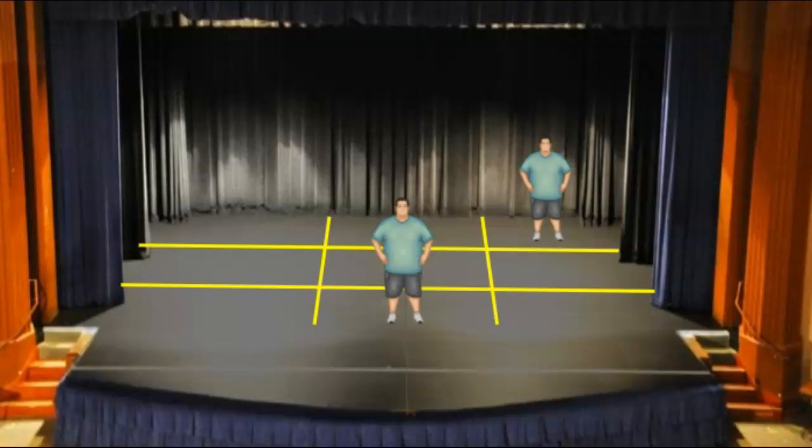So again, if you're getting confused with these stage directions, just remember house right or audience right is the way that you are viewing the stage right now. It would be your right. And then stage right is actually your left or audience's left. If you have questions about this, please feel free to contact me.